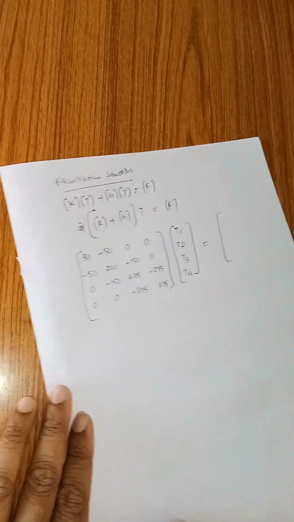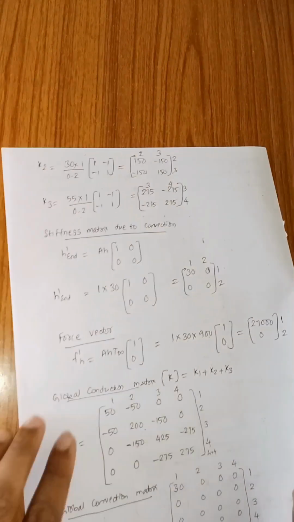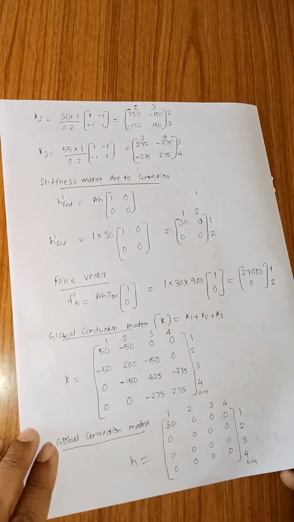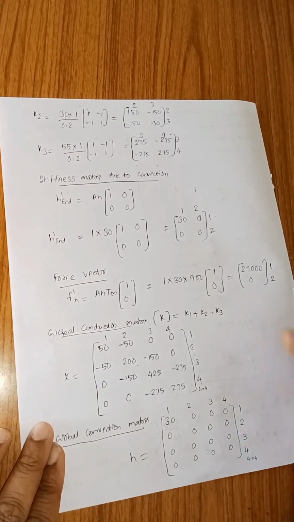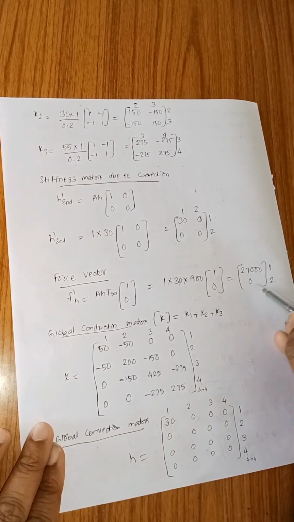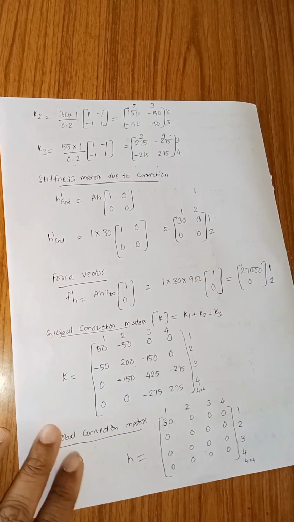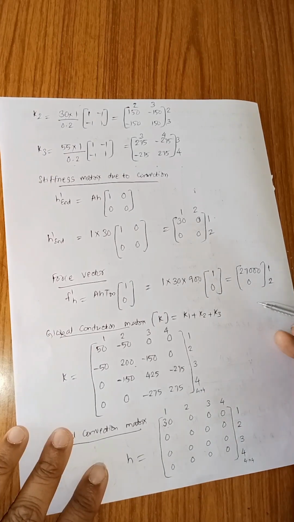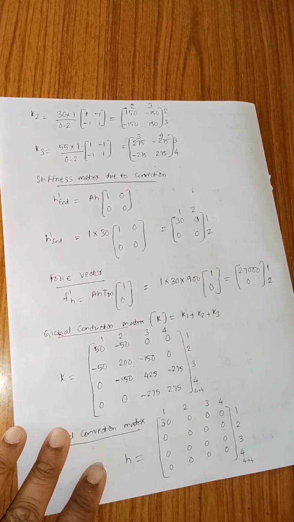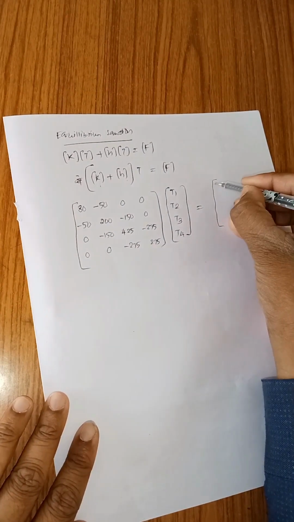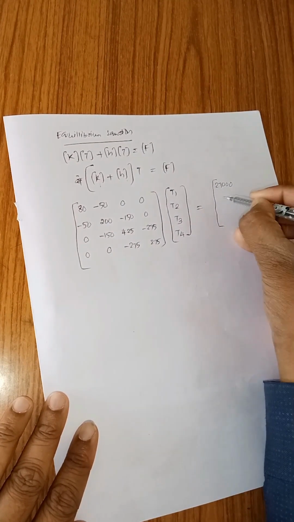F we have already found out. That is the load vector, the force vector. For 2 nodes we have got 27,000 and 0. So what will the value of force be for nodes 3 and 4? It's just going to be 0, because that's what we have got only for 2 nodes. So for the remaining 2 nodes, you're just going to write 0.